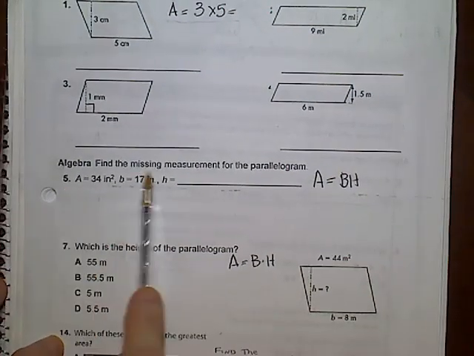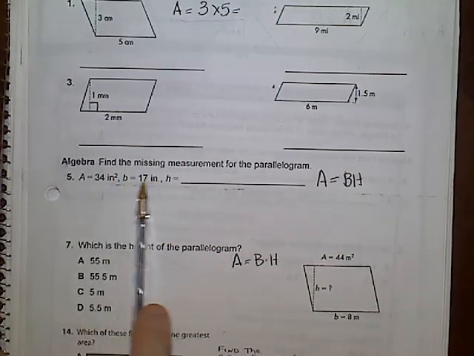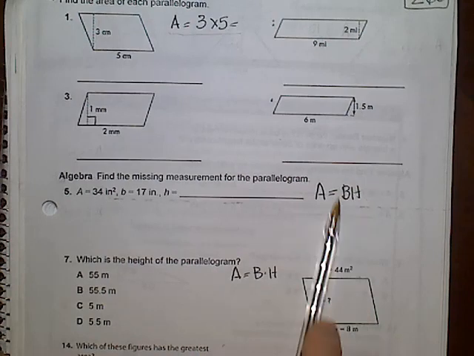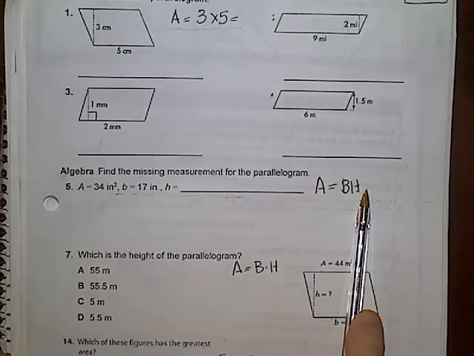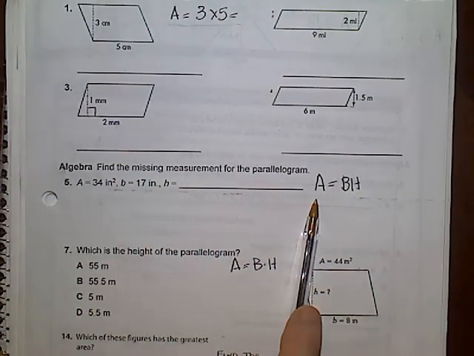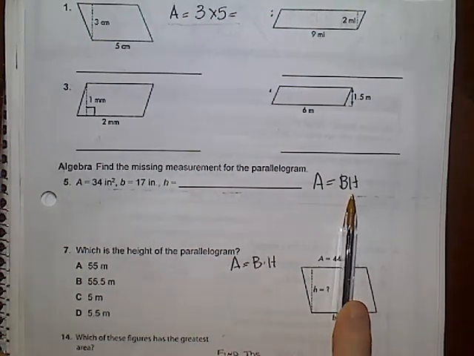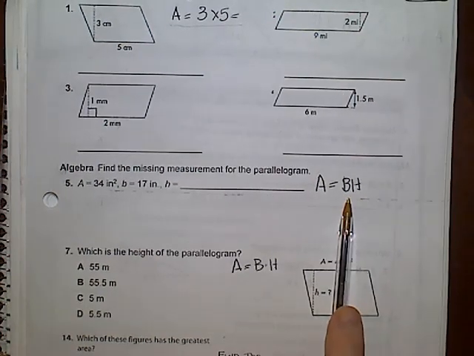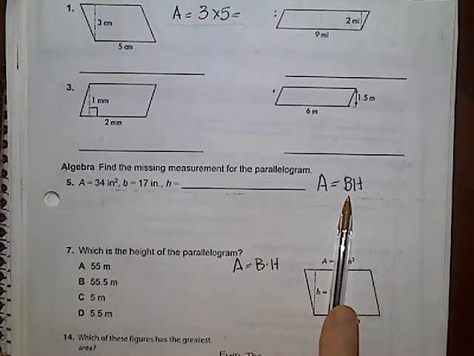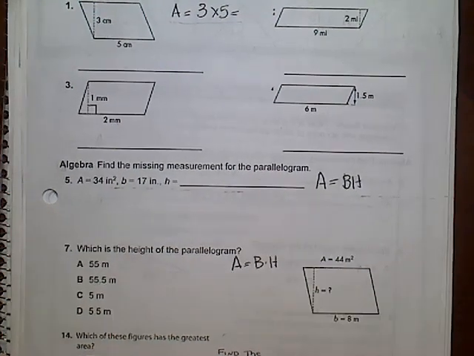On number 5, find the missing measure for the parallelogram. Okay, look at this one. This one, I'm missing the height. I don't know what it is. Anytime you're missing something on the main formula, you need to write the whole formula. So area equals base times height. Then plug in what you know. Area is 34, put it under, equals, put your base 17, and your height we don't have, so put your h. Then remember, on this one, it would be 17 times h, but I don't know what that h is. So usually to get rid of that 17, you do the opposite of multiplication, which is divide on both sides.